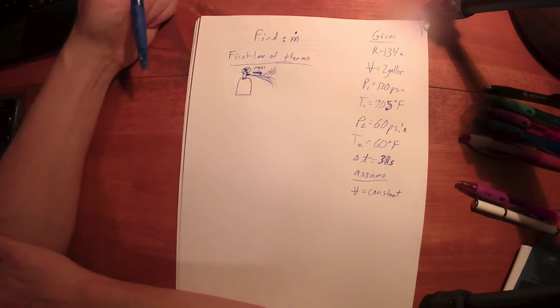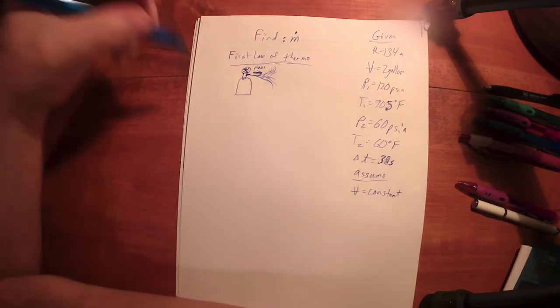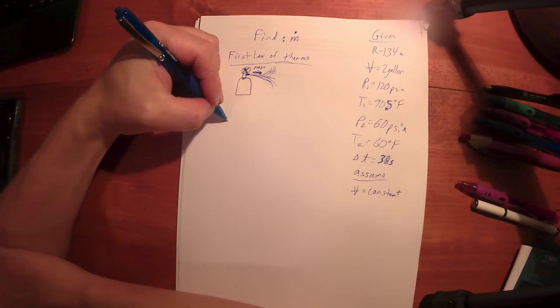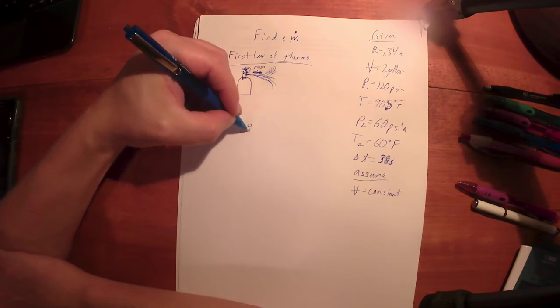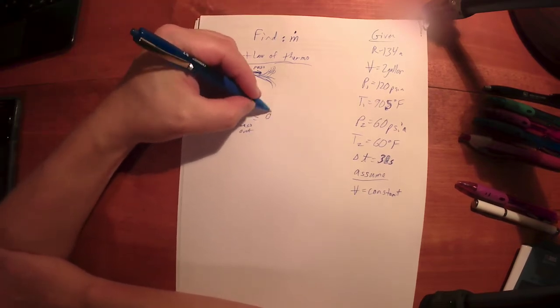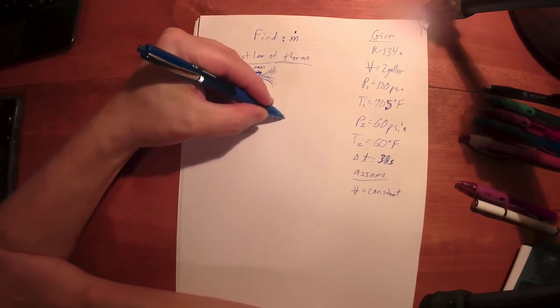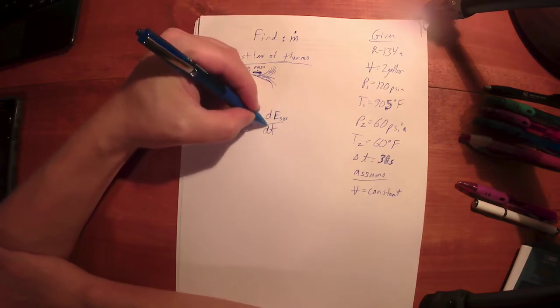So the only thing crossing the boundary is mass. That mass does carry energy, and it's going in the out direction. So first law analysis tells me that E dot mass out is going to equal the change in the energy of our system with respect to time, dE/dt.